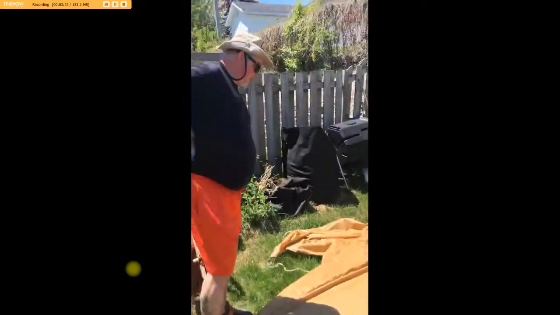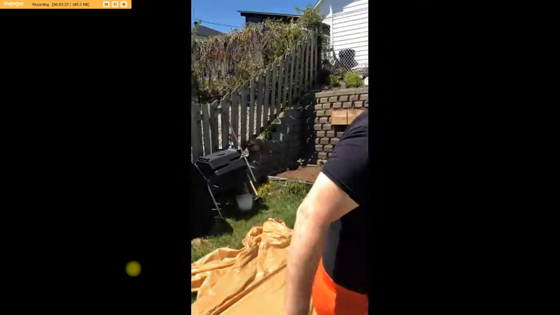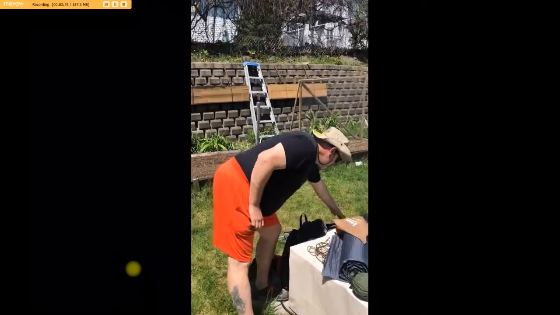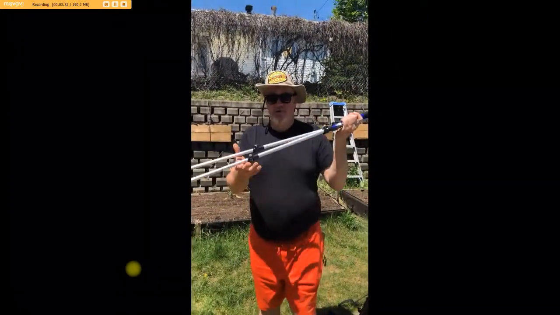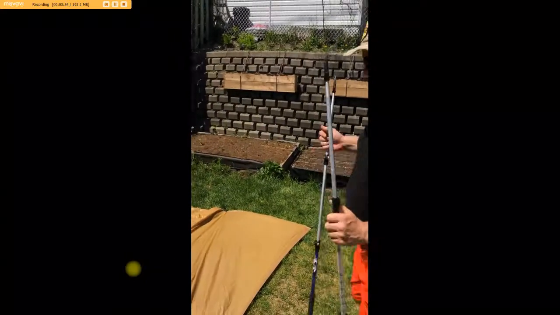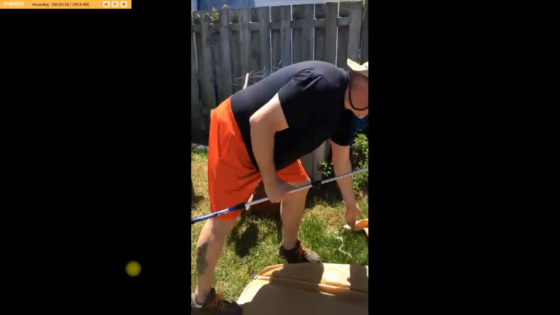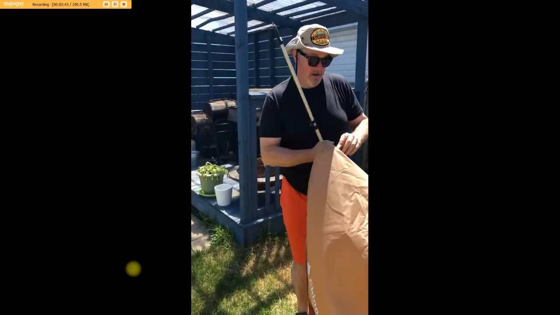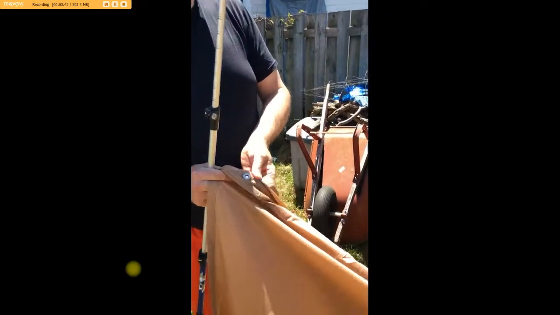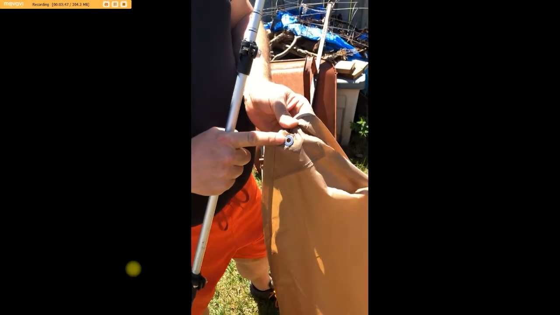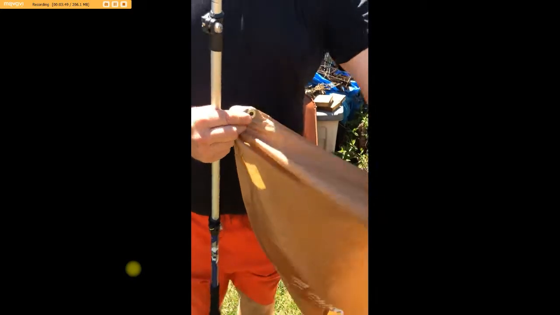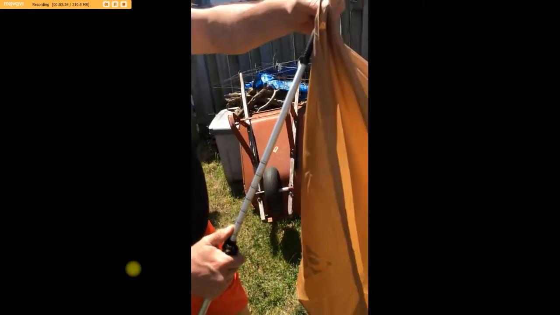Now, the nice thing about this is these are hiking poles. Well, the hiking poles can also be used to set up the tarp shelter. So on this tarp we have grommets. If you don't have a grommet, you just use one of those tarp clips, and you simply can just put your pole like that.